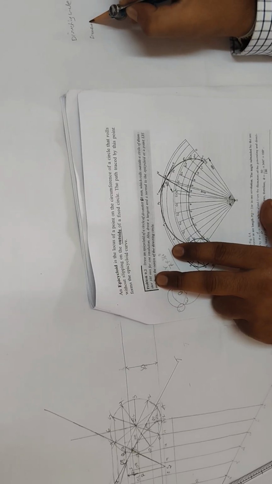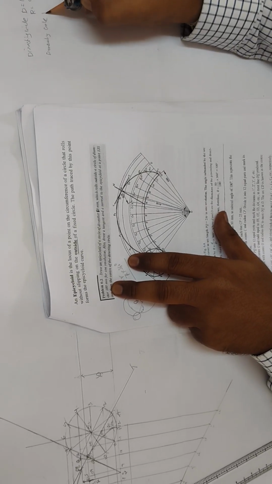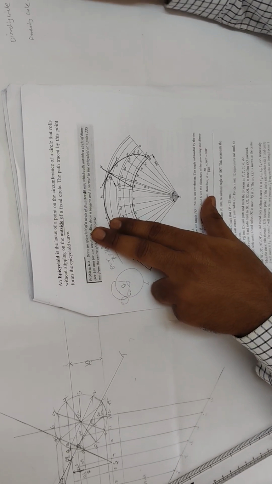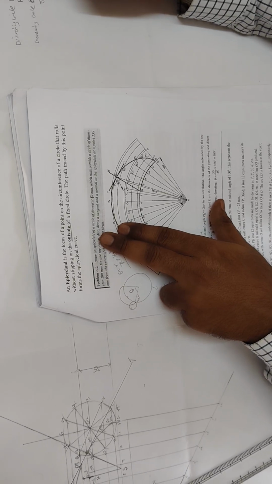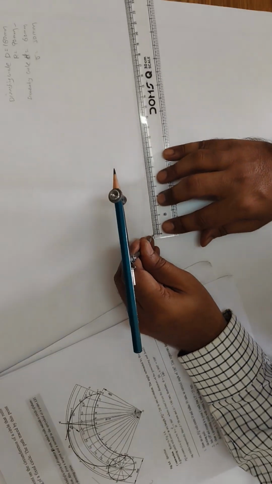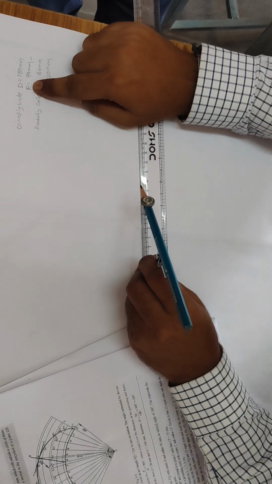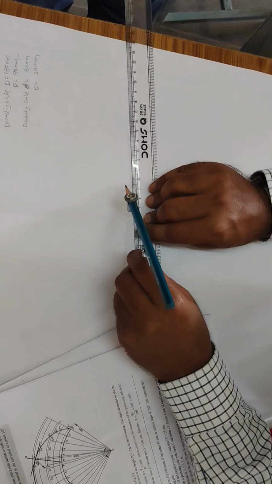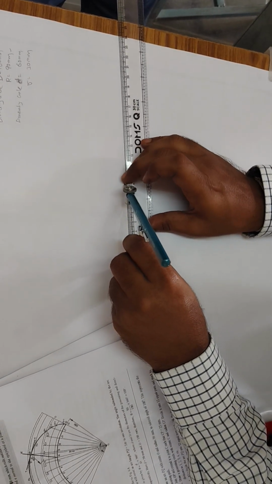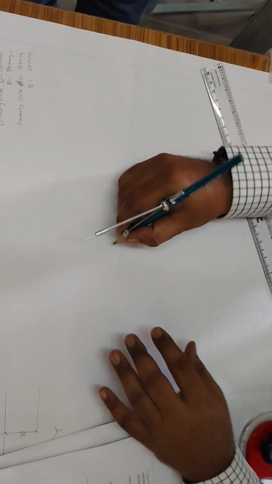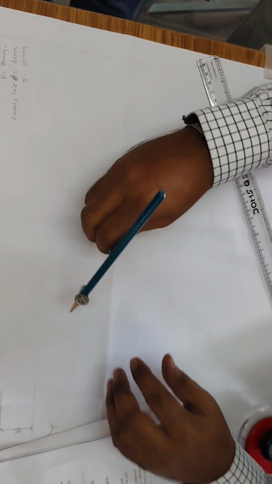The generating circle diameter small d is 60 mm, so small r equal to 30 mm. First we take the radius of the directing circle. The radius of the directing circle will be 90 mm. So take a 90 mm radius and draw a circle. First I am taking this point as the center somewhere here, and with a 90 mm radius, draw a circle.